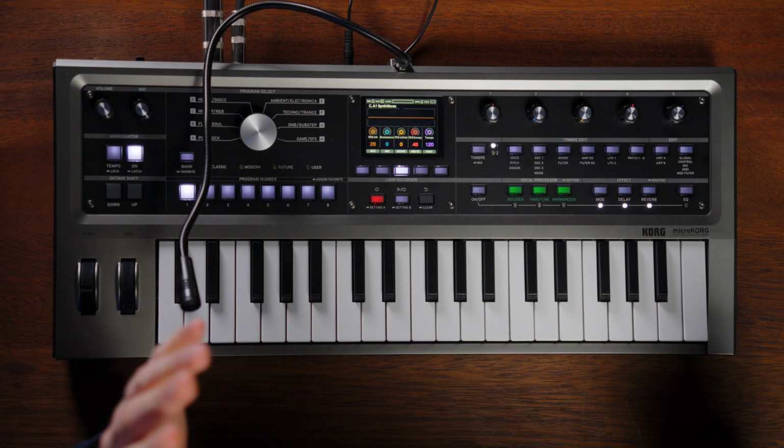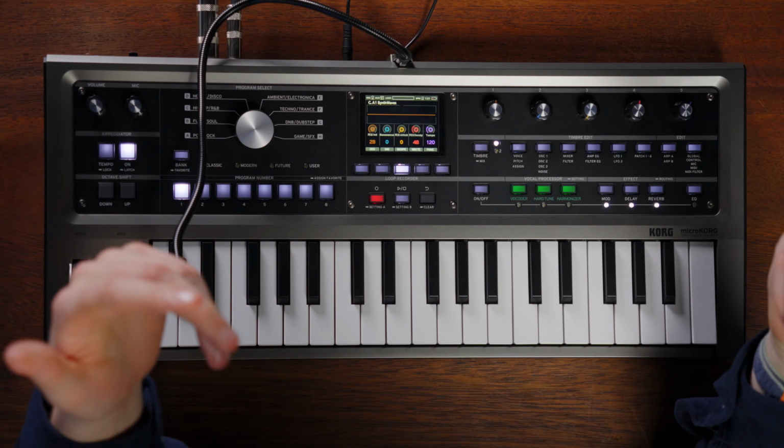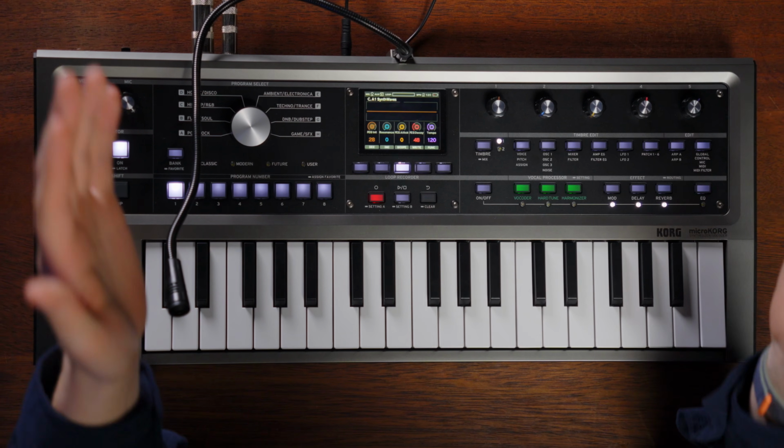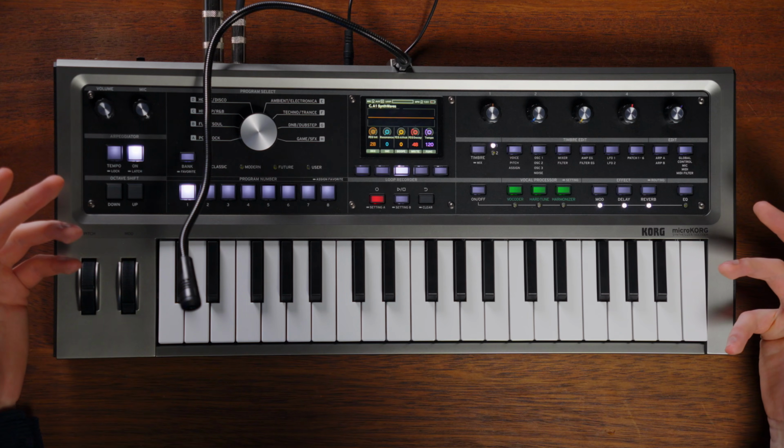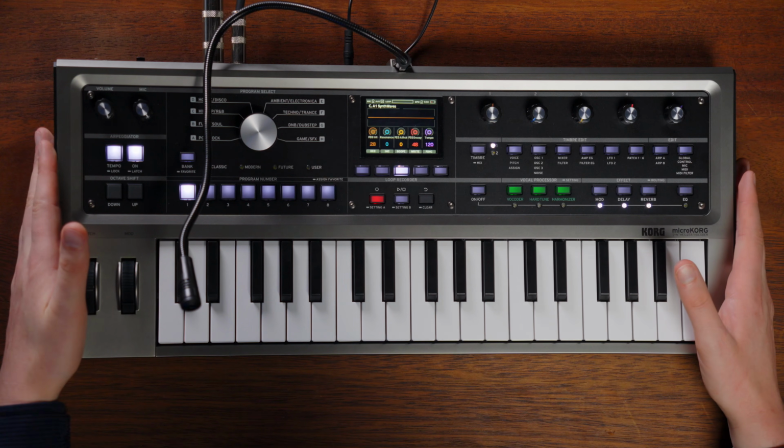Hey guys, Lachy here. Today we're going to be talking about the new update for the microKORG 2, the successor to KORG's very famous microKORG. The microKORG was everyone's favorite entry-level synthesizer, and the microKORG 2 is kind of like its modern big brother. This new update basically brings a whole new set of features, so let's dive in.